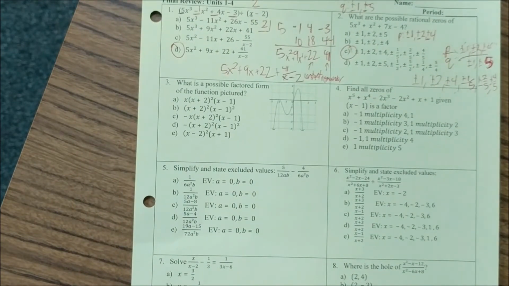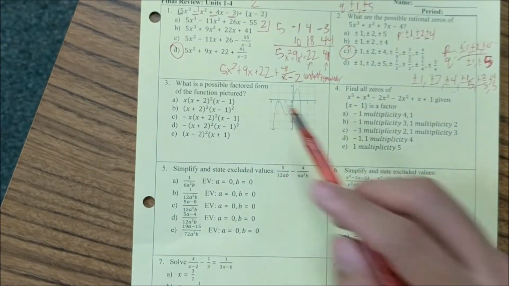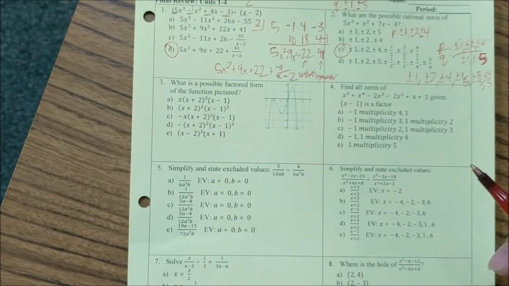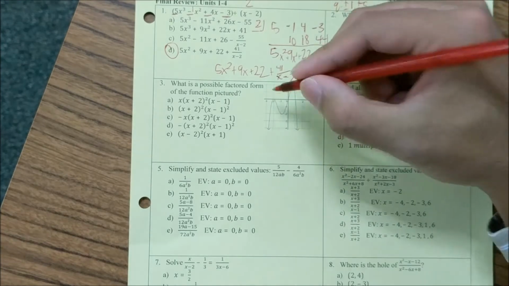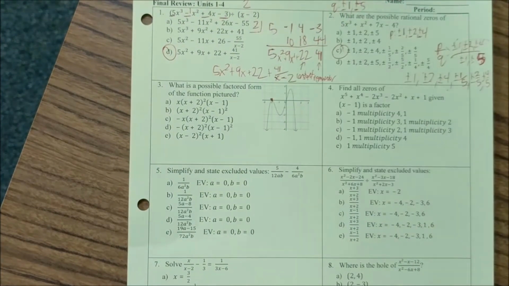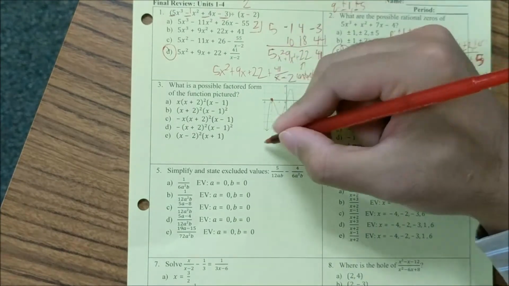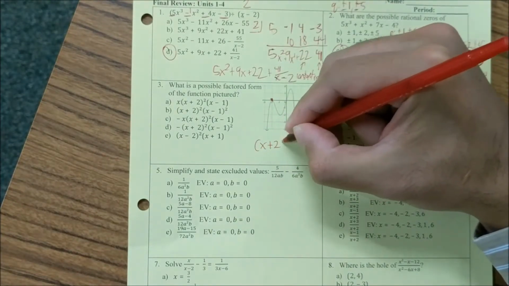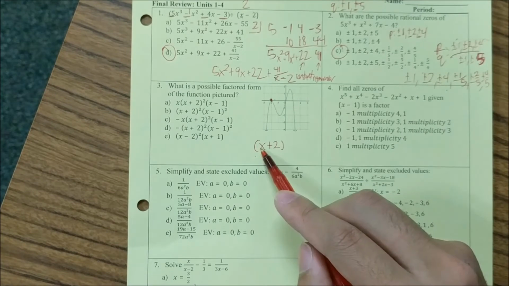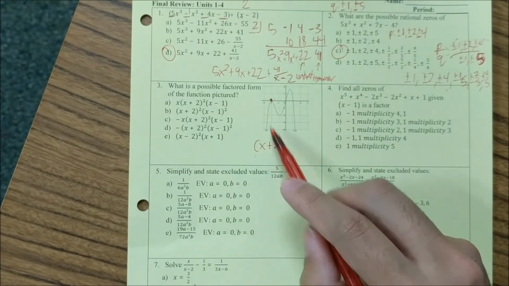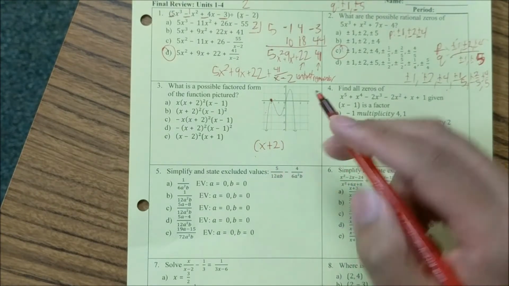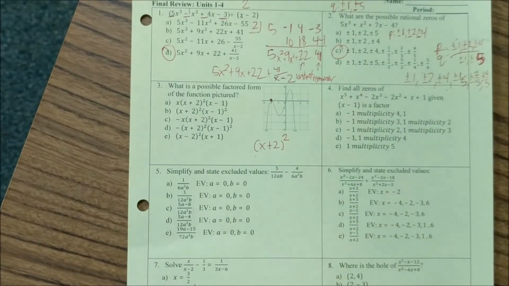What is a possible factored form? Okay, so we're looking at 2 or 3 things really. The roots, the multiplicity at the roots, and the end behavior. So right here, I see a root of negative 2. So that means I know there's a factor of x plus 2, because when I plug negative 2 in here, negative 2 plus 2 is 0. And I also see the graph bounces off. So I know this one is squared.